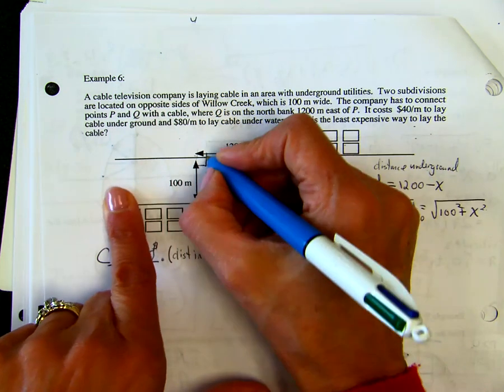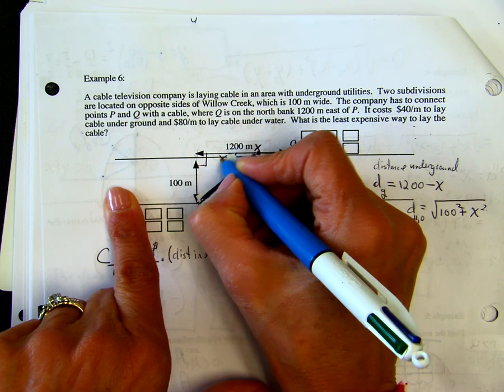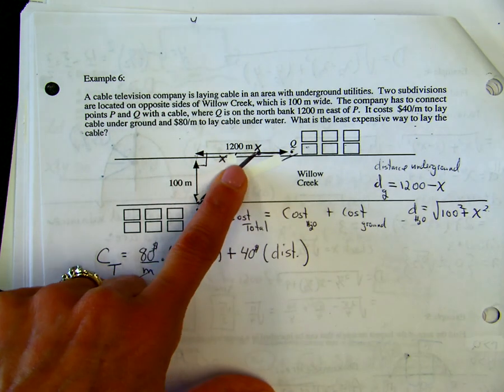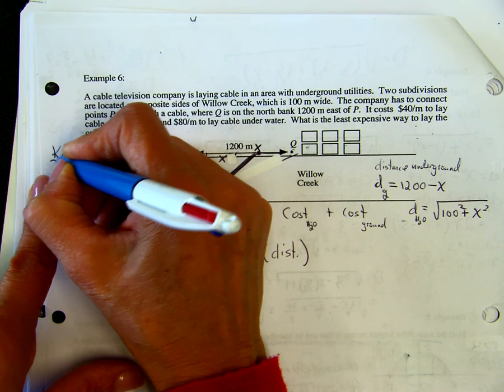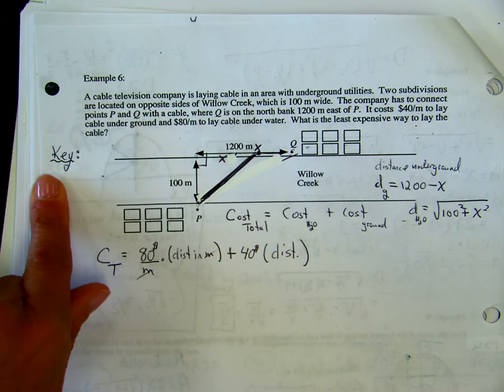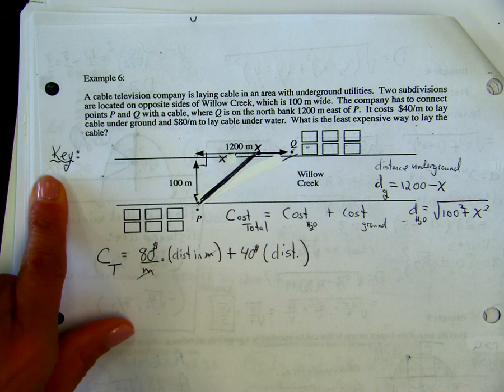Okay, so let's give ourselves a key, because we really have only one variable here, and I think it's important that we clearly define what that variable is.